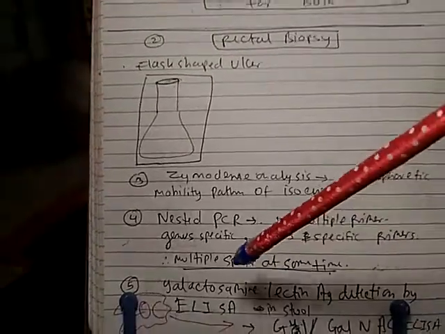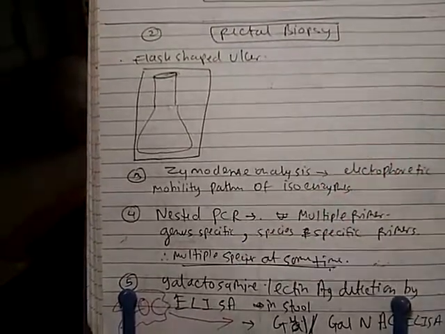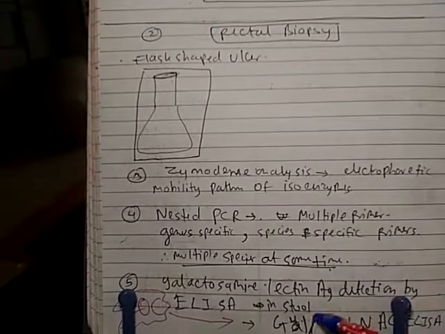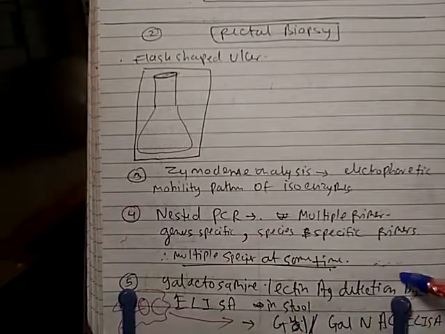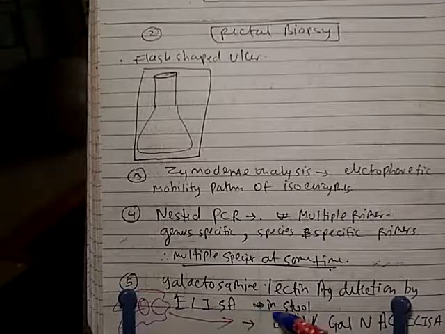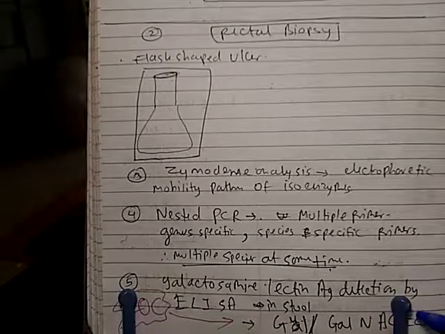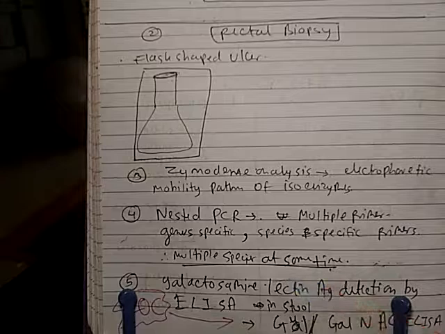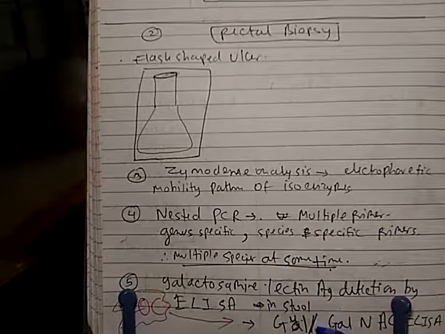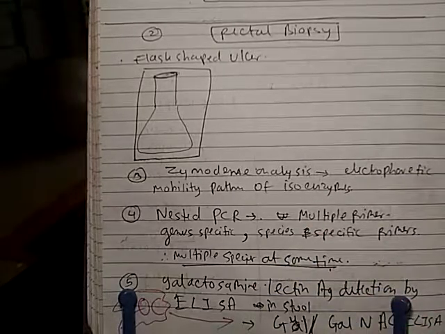Then we have galactosamine lectin antigen detection by ELISA in stool. So GalNAc ELISA. This is investigation of choice of Entamoeba histolytica. So among all of this, GalNAc ELISA is the investigation of choice of Entamoeba histolytica.